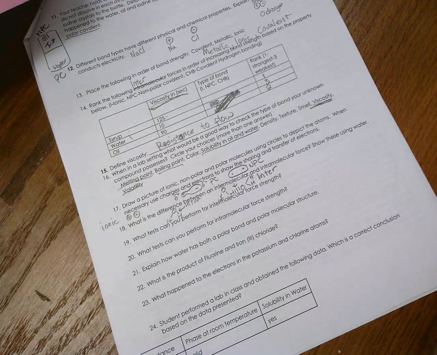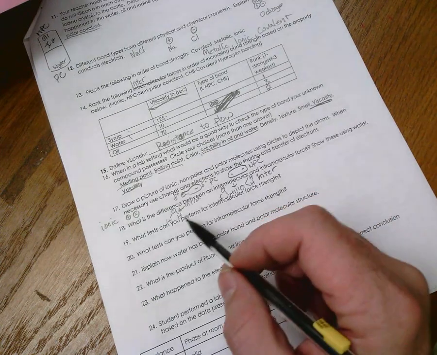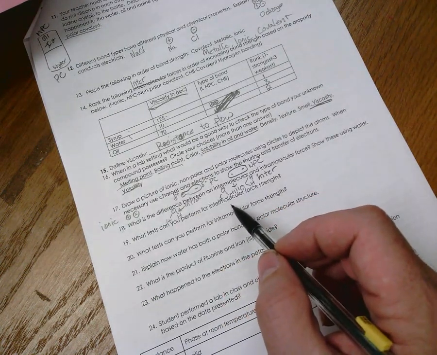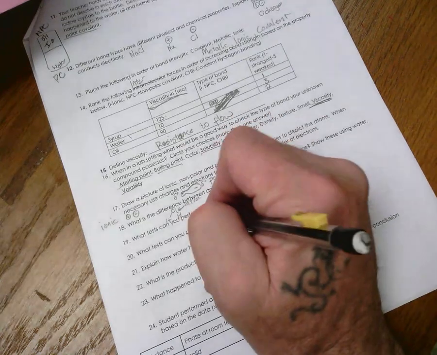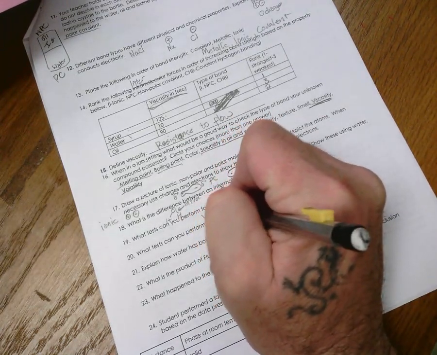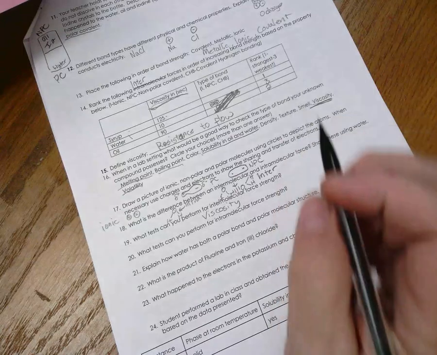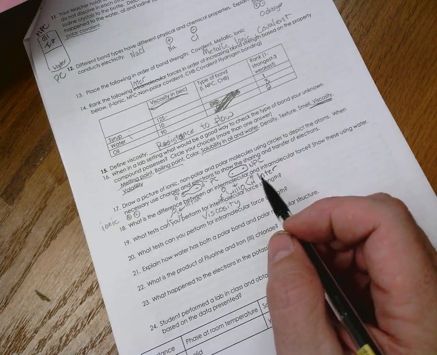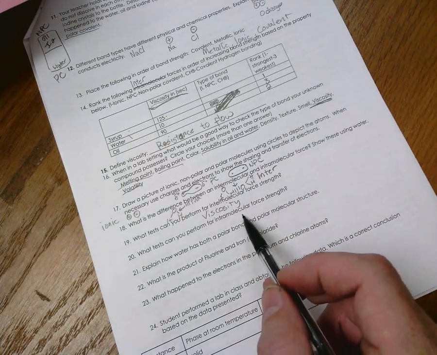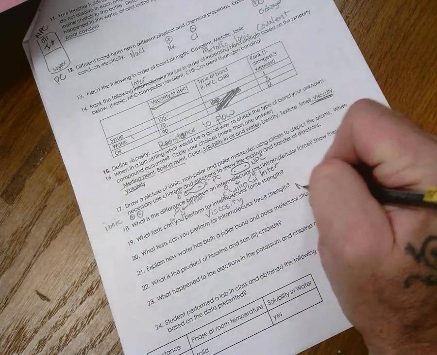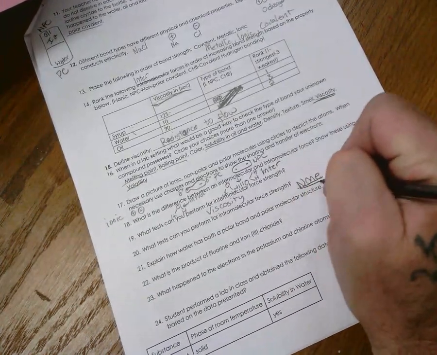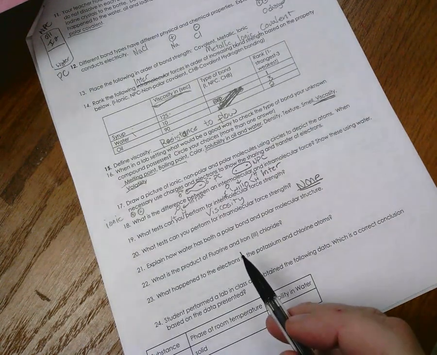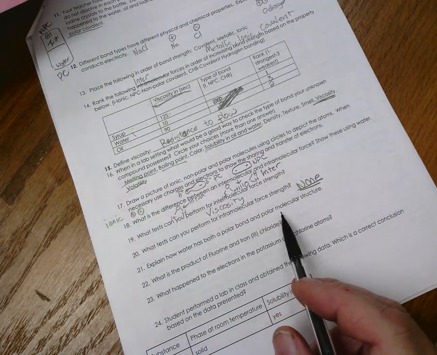Certainly didn't leave me much room to answer this, did they? Okay. What test can you perform for intermolecular force strength? Well, that's viscosity tests. And what test can you perform for intramolecular? None. None. None.